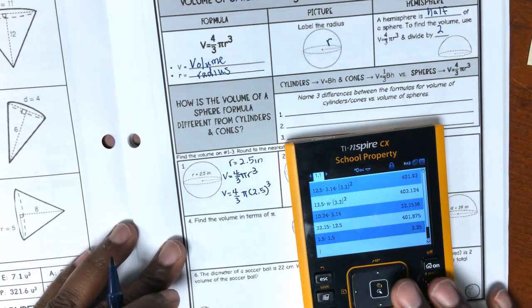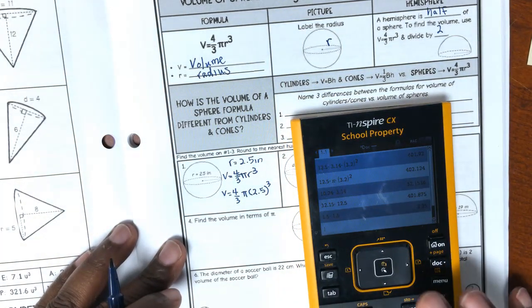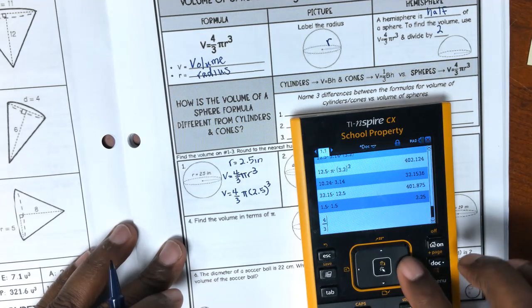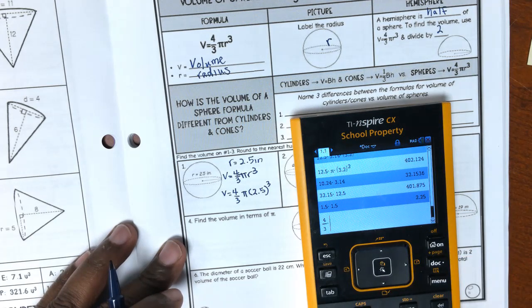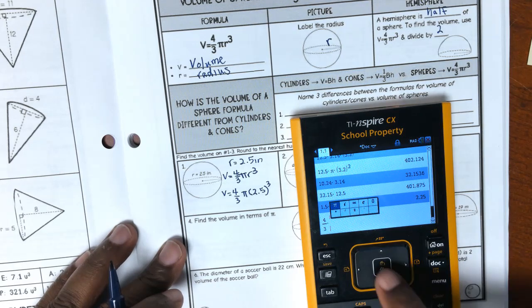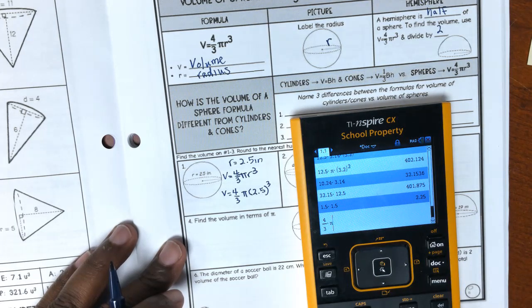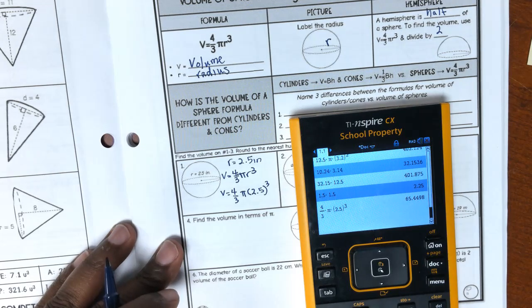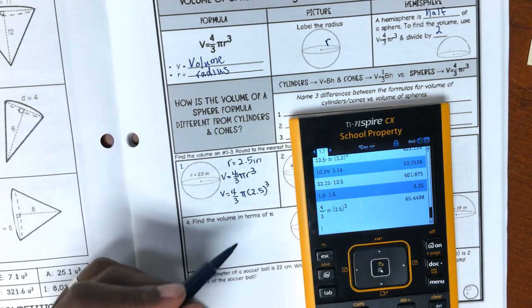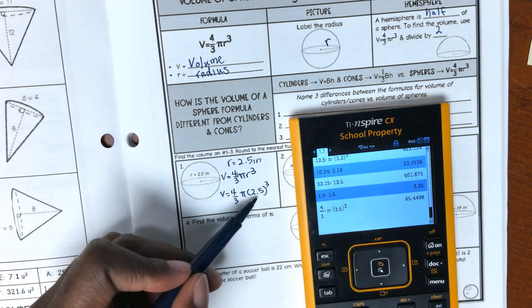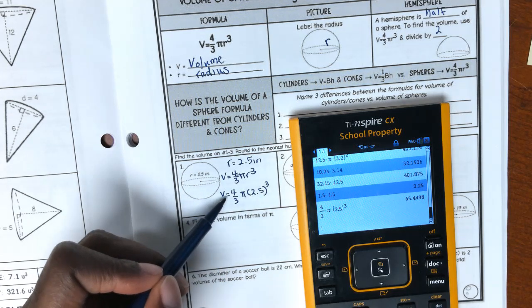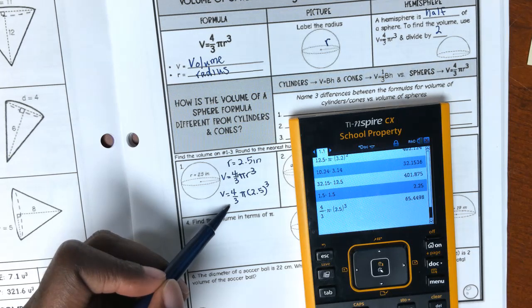Okay, so when we put this in our calculator, we have control divide to get our fraction. So 4 over 3 times pi. I'm going to use the pi button right there. Times 2.5 raised to the third power. Our graphing calculator makes it very simple. If you weren't using a graphing calculator, you would do 2.5 cubed first, then multiply times pi, then multiply times 4, and divide by 3 in that order.